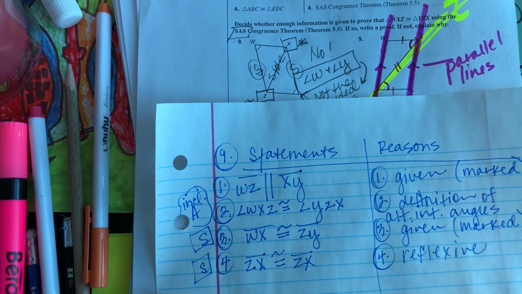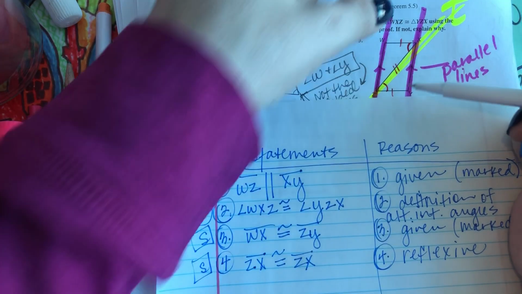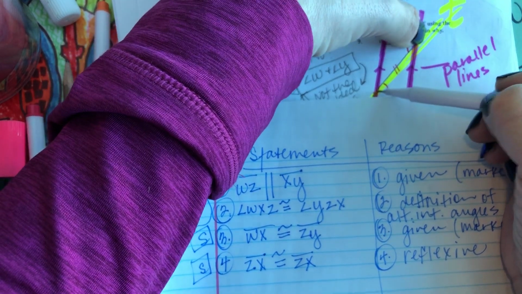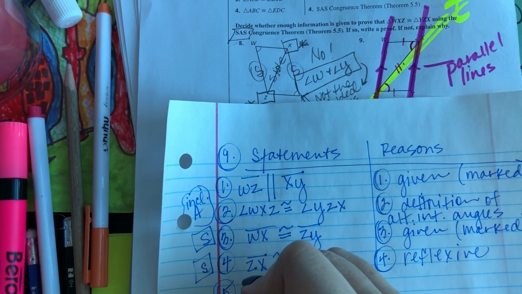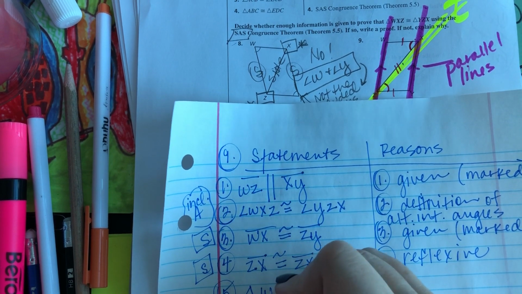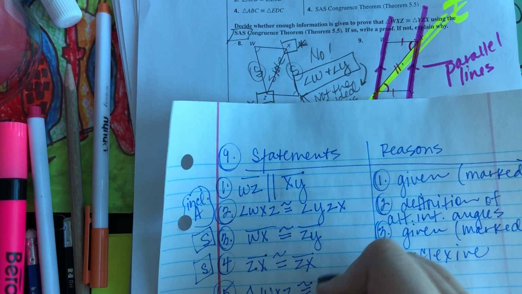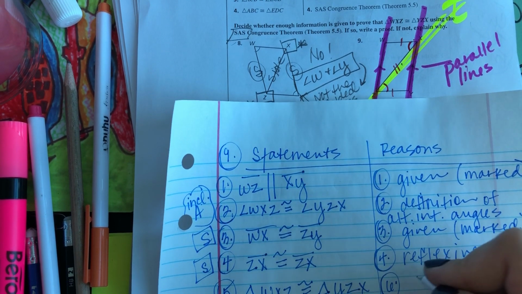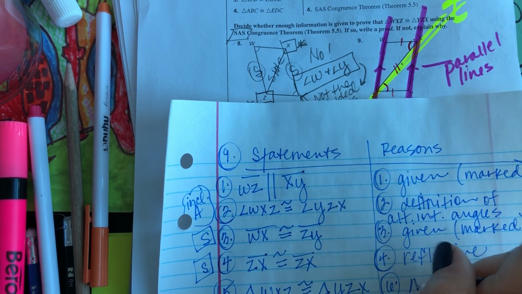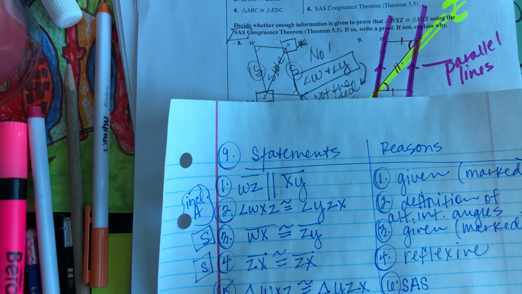So once we've got that in there, we're proving we've got our side, included angle, and side. And so I've done everything I needed to do to get that triangle WXZ is congruent to YZX. And this is an SAS.